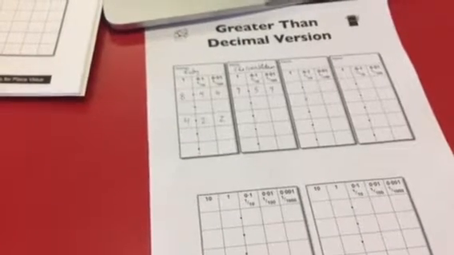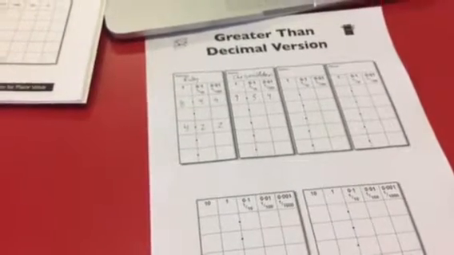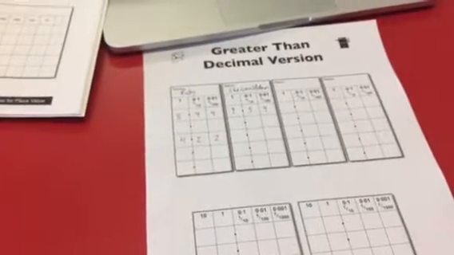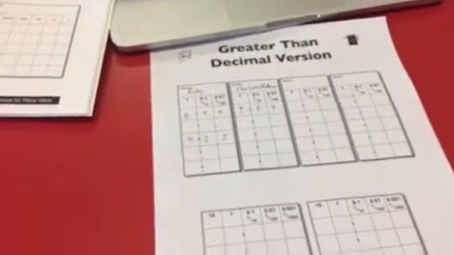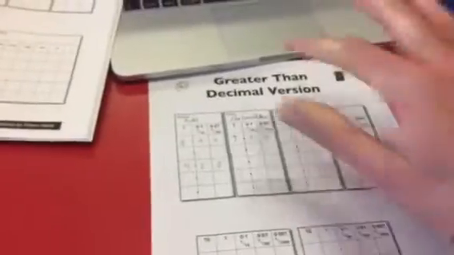So place value is the column that it falls in. So is it in the ones, the tenths, or the hundredths? And digit value is how much the number is worth.